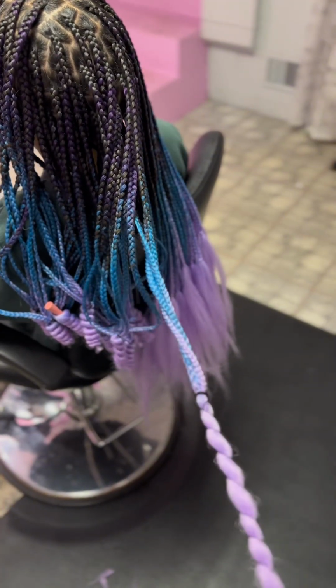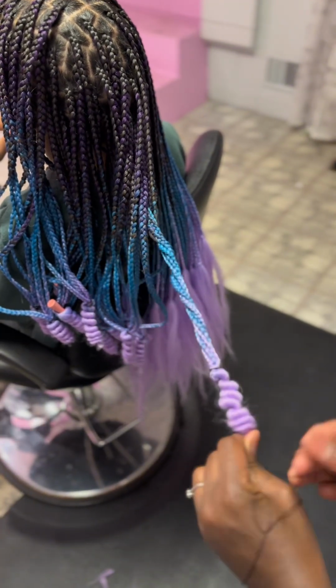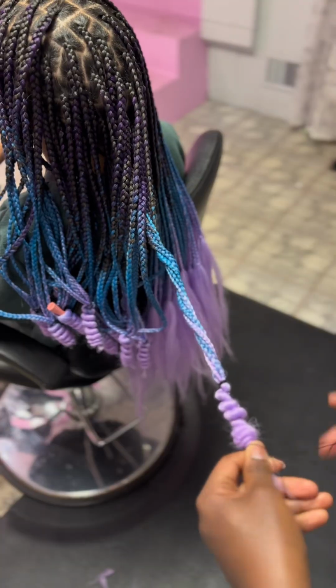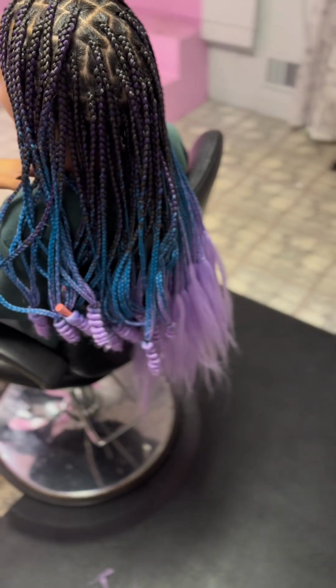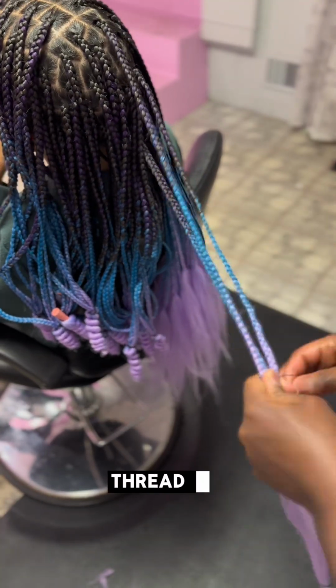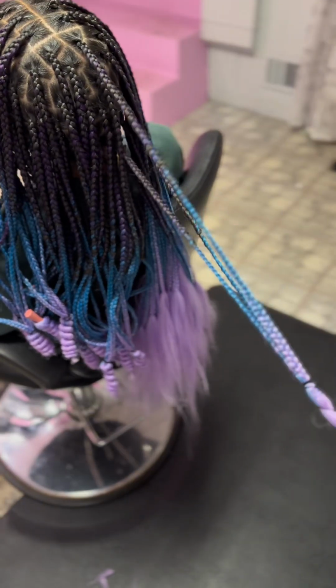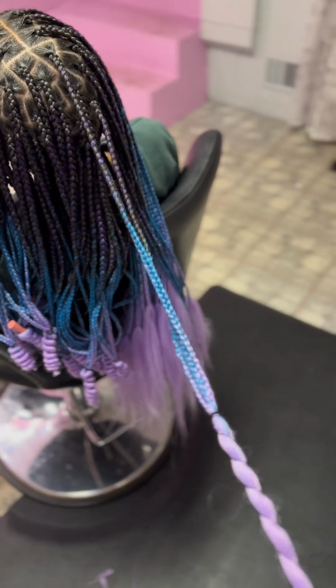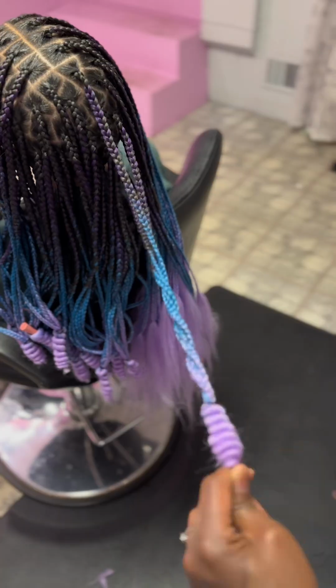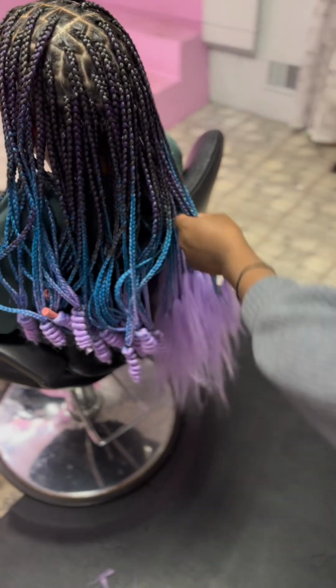And let's see how those weaving threads give the result. Stay tuned.